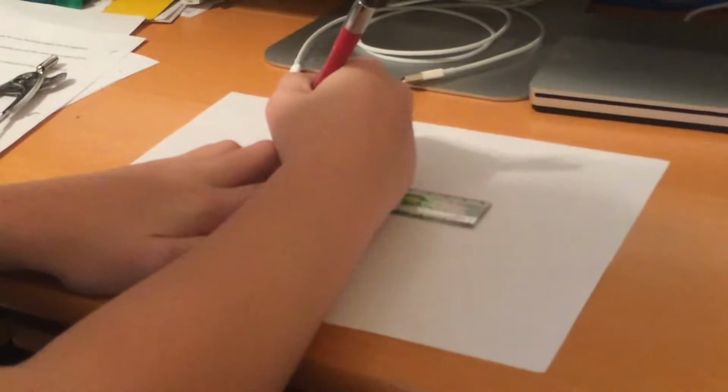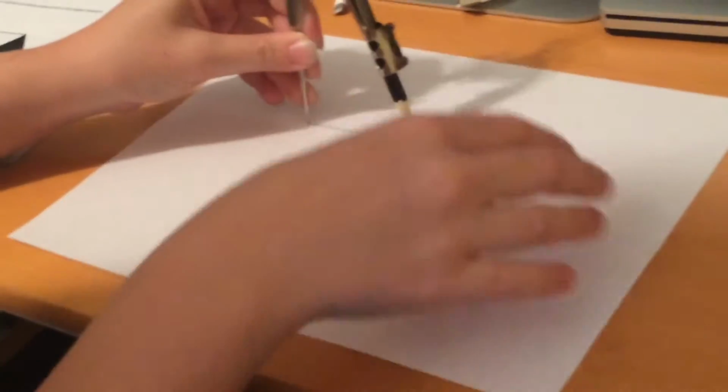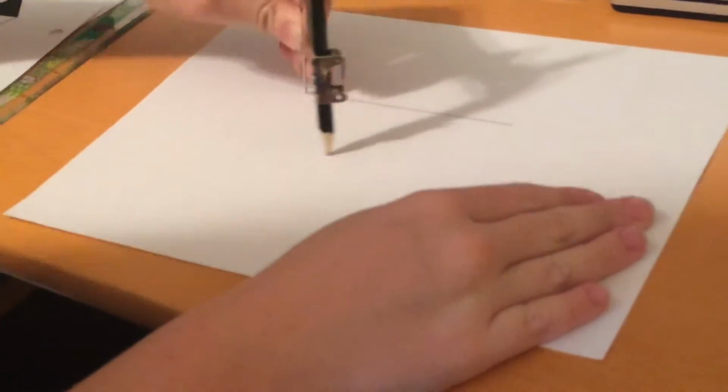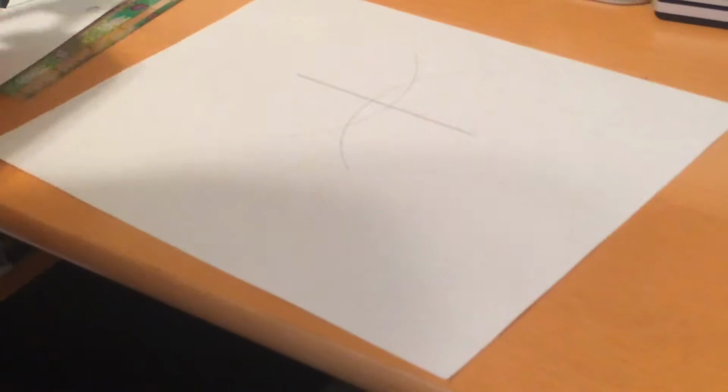I'm going to be drawing a square and bisecting each of the sides. And to start off drawing the square, I'm going to draw a set of perpendicular lines. Because perpendicular lines form a 90-degree angle on each of their corners, I can use one of those to form the basis of a square.